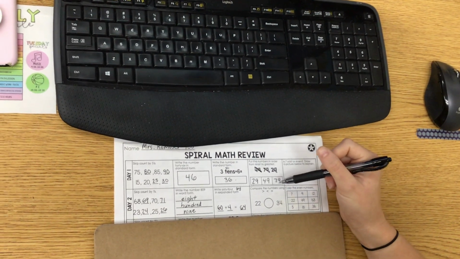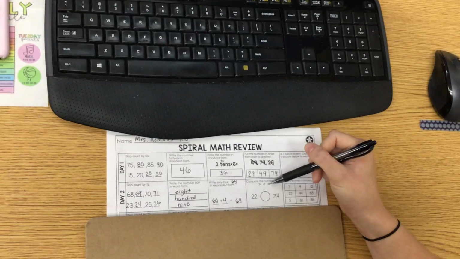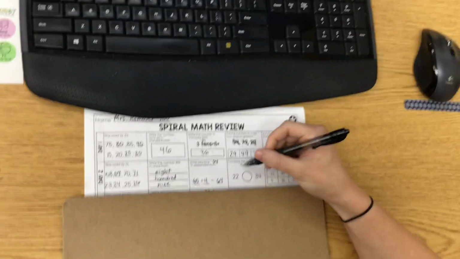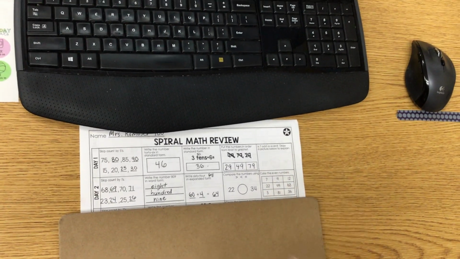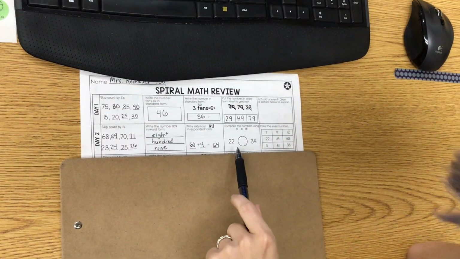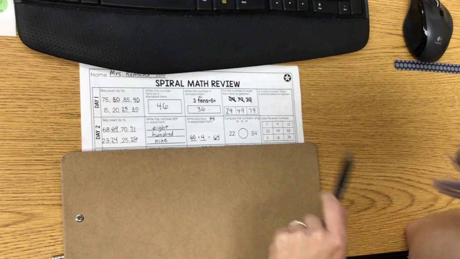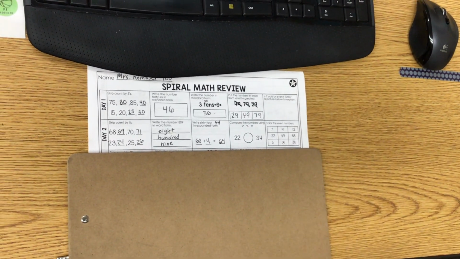The next box says compare the numbers using greater than, less than, or equal to. This one's greater than, this one's less than, and this one is equal to. Is 22 greater than, less than, or equal to 34? I'll give you about 10 seconds to think about that.